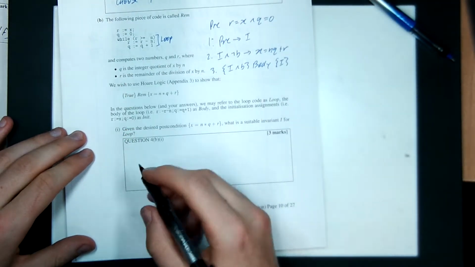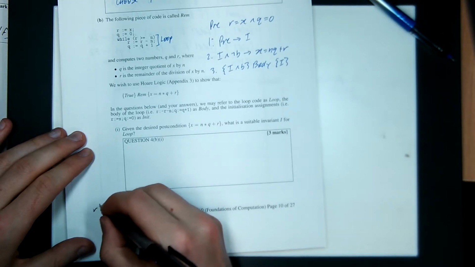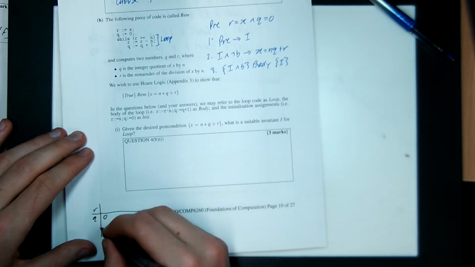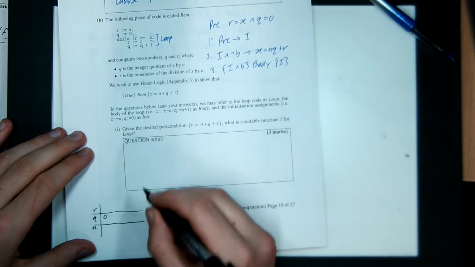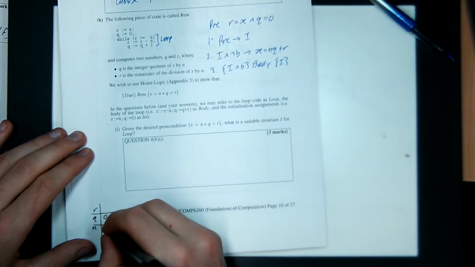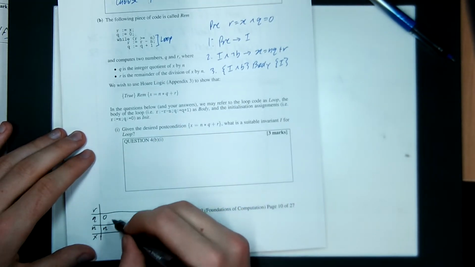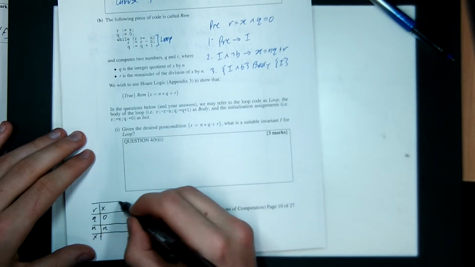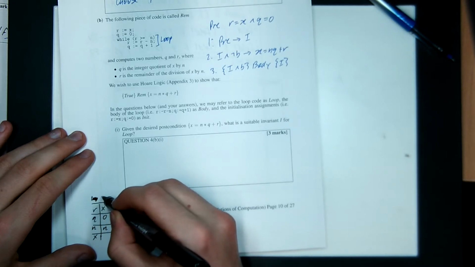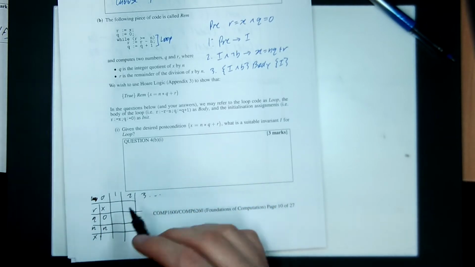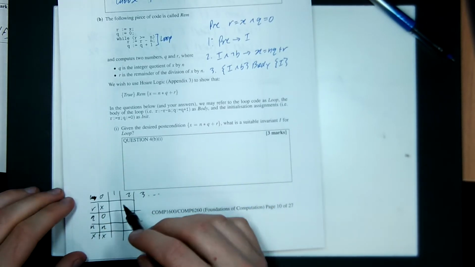So before we run the code, R is X and Q is 0 and N is whatever. So maybe I make N, I don't know, 3. I'll just leave it as N. That's okay. And X is whatever it is. So R starts at X. Loop counter 0, 1, 2, 3, and so on. So what does it do?